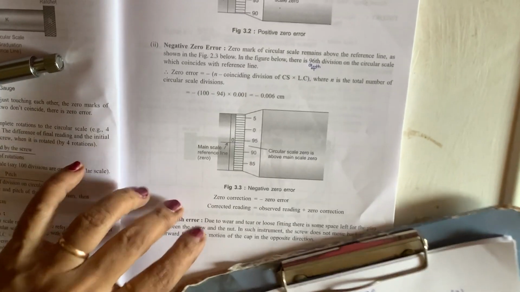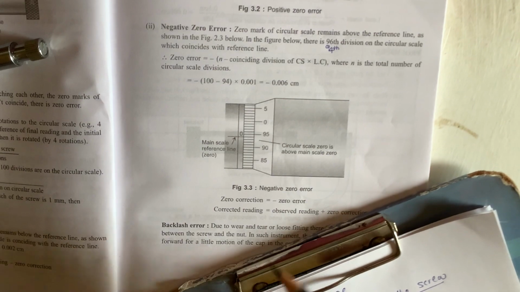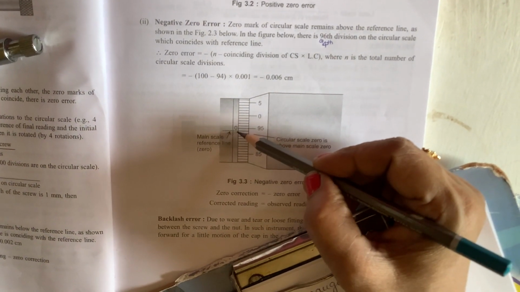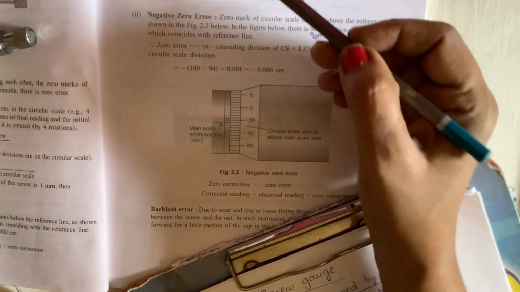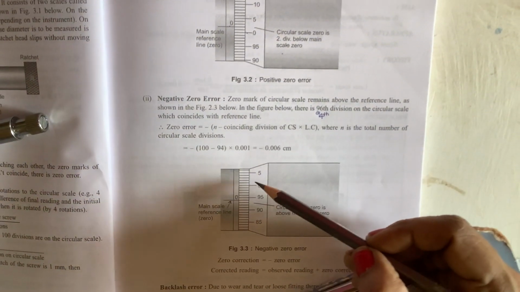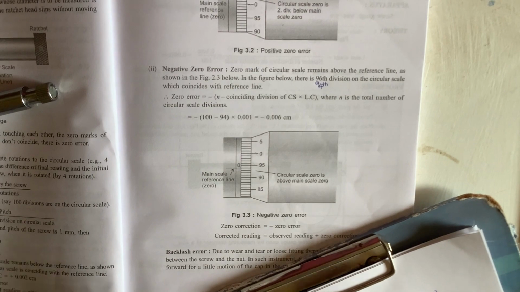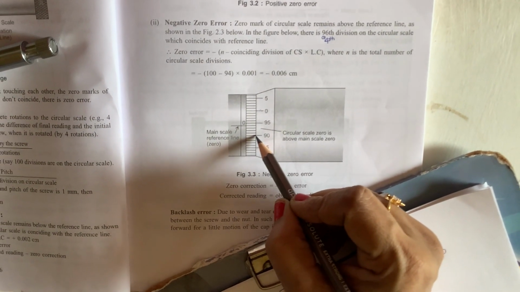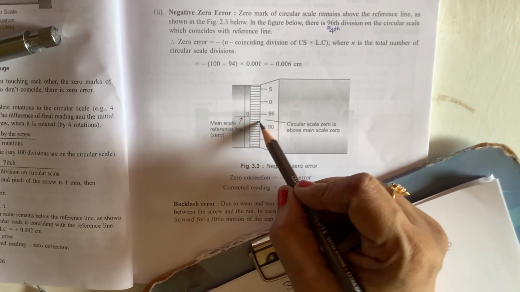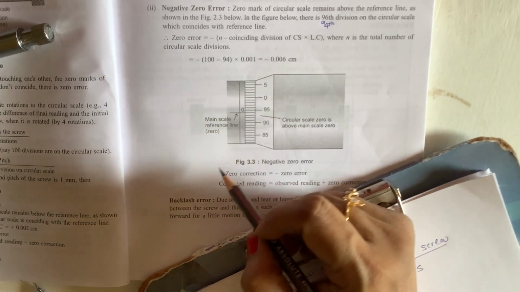So now if you see in this picture, you can see this picture. So here what happened, 0 of the main scale is here, but 0 of the circular scale is above. Previously it was below, but now it is above. When it is above, we call it as the negative zero error. When it is negative zero error, let us see which division is coinciding now. So here it is 90, 91, 92, 93, 94th division is coinciding.